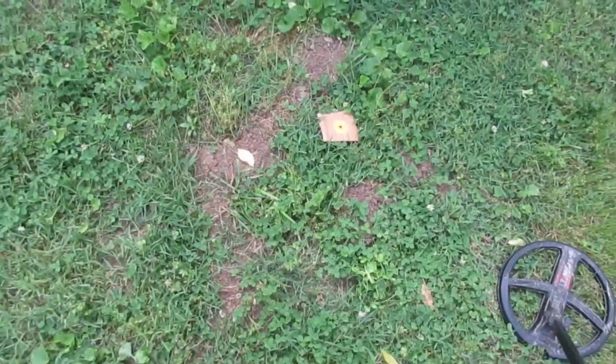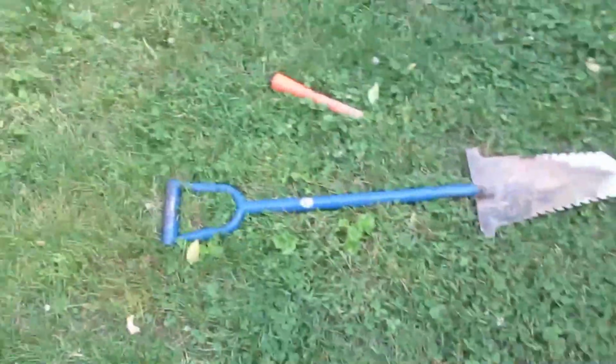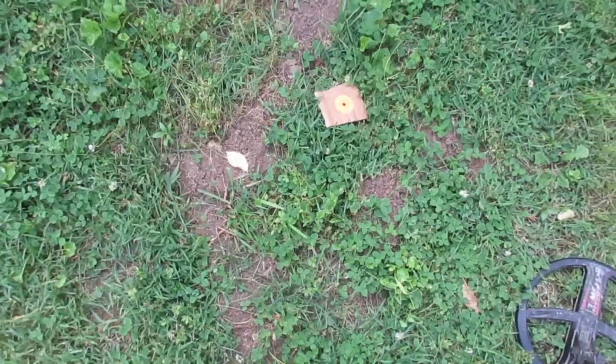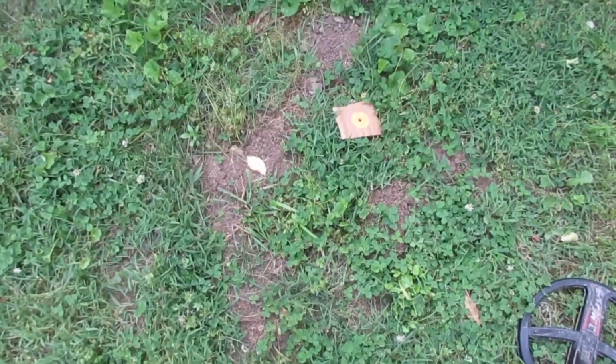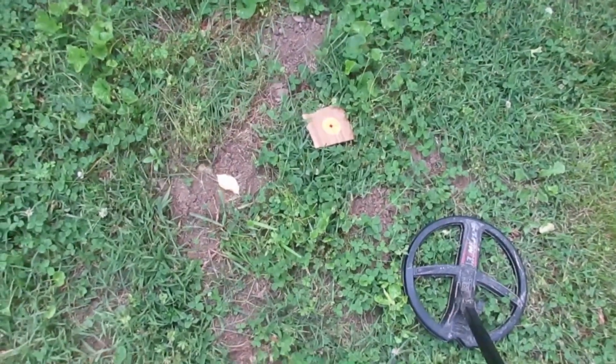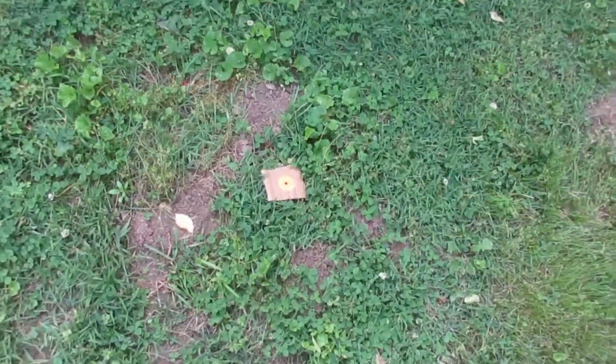Alright, I'm going to turn this camera off, and I got this shovel and this pinpointer right here. We're going to see if we can find out what's setting this detector off in 1.00 so much, and a lot of these programs on this detector giving that 80s, low 80s ID. Stay tuned here.